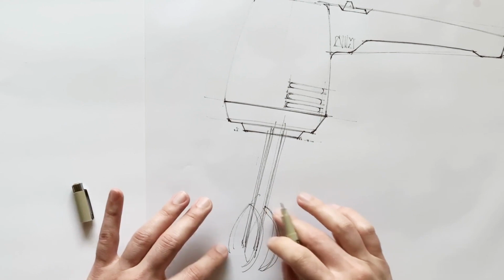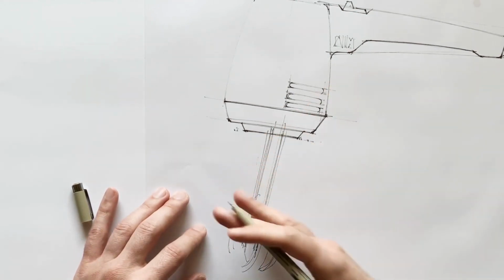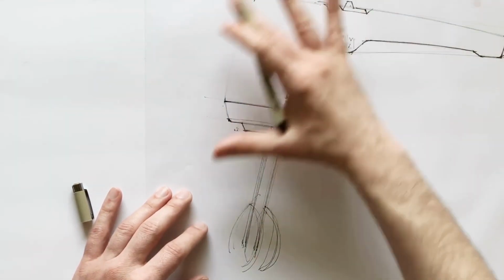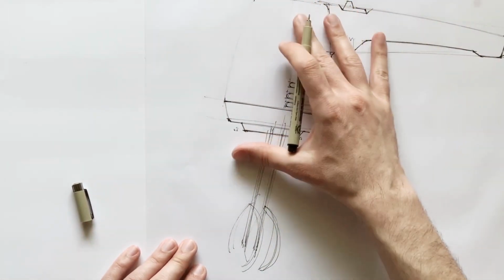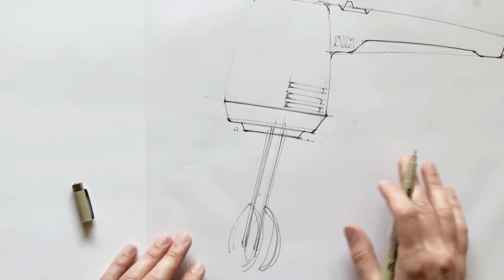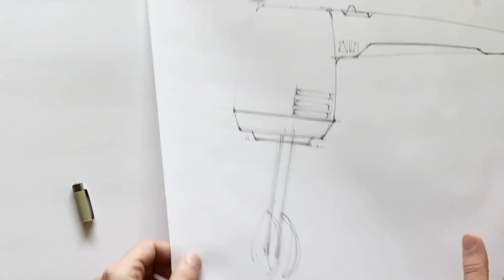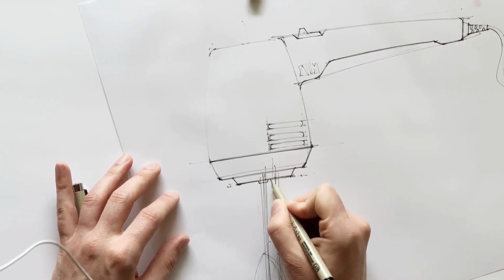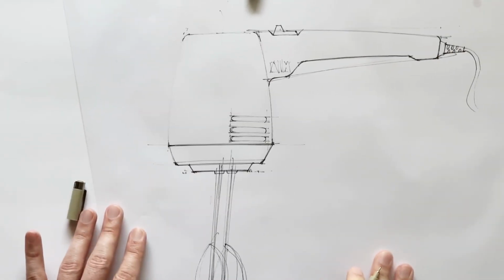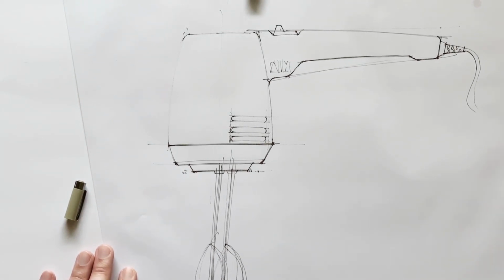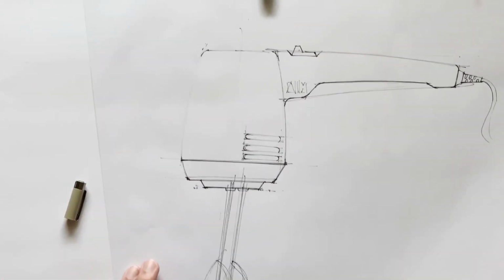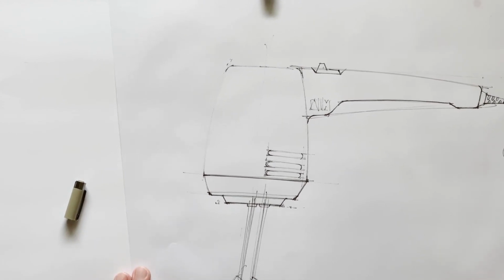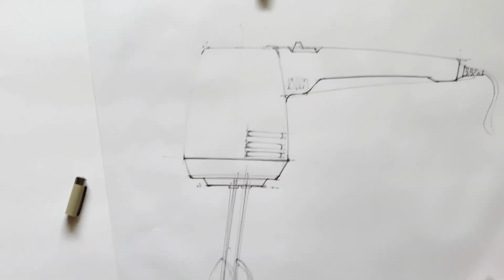So you don't have to add too many lines since it will fade out. Our main focus is going to be this part, so that is why I'm using more lines and thicker lines here and lighter lines down there. Apart from that, they can have some more details up here. Let me see if I can add more details. Otherwise, it seems like we are ready to render our design.